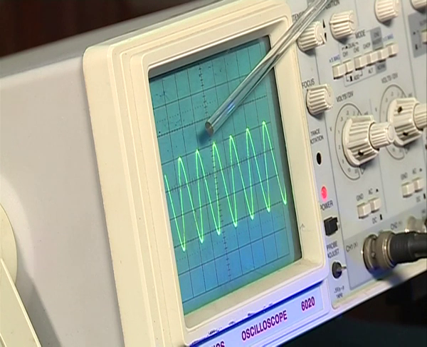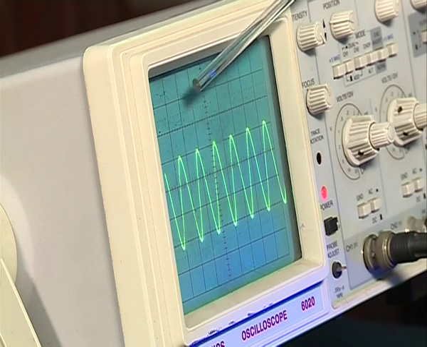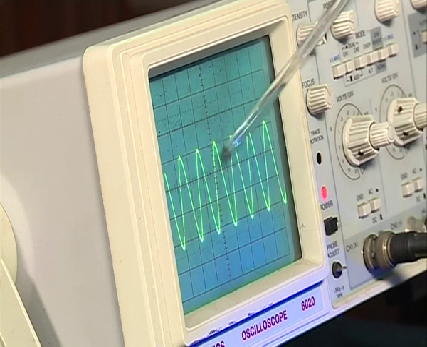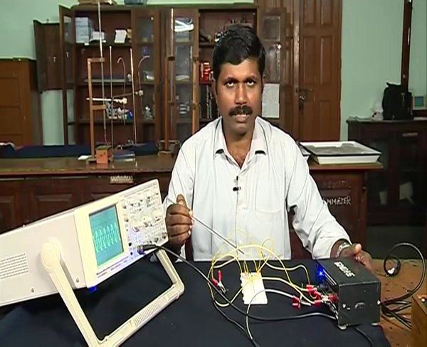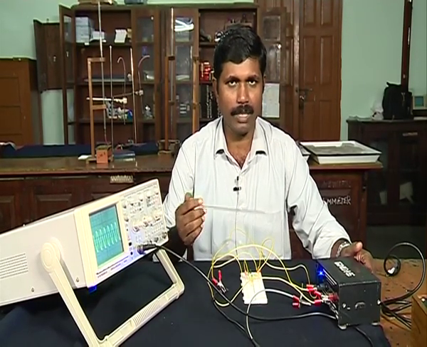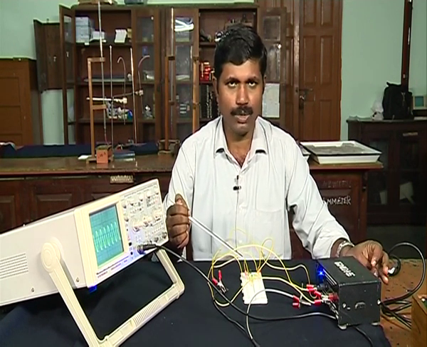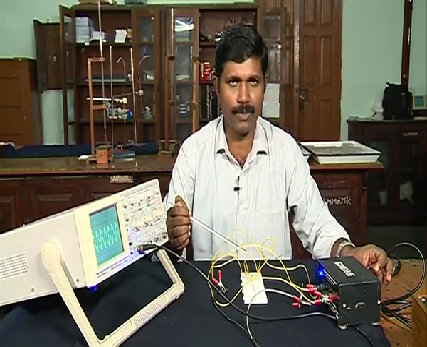If you use just 2 RC networks, it will give you a phase shift of 120 degrees, but here we have used 3 RC networks. That 3 RC network provided a 180 degree out of phase wave. That is learnt clearly from this sine wave. To do this phase shift oscillator, we are in need of a power supply, resistors, capacitors and a transistor. So using these components, you can construct a phase shift oscillator.